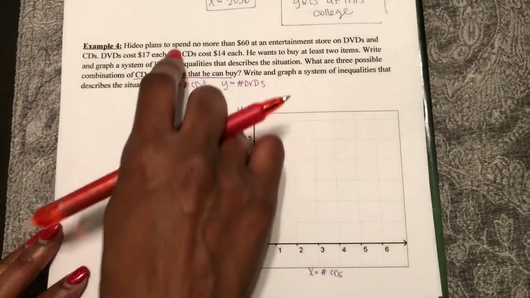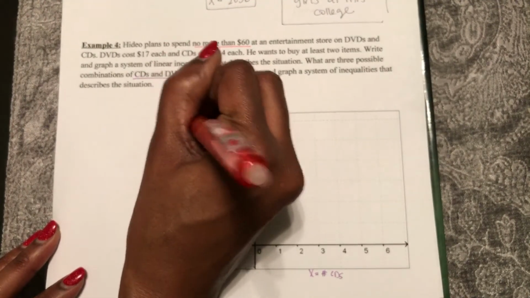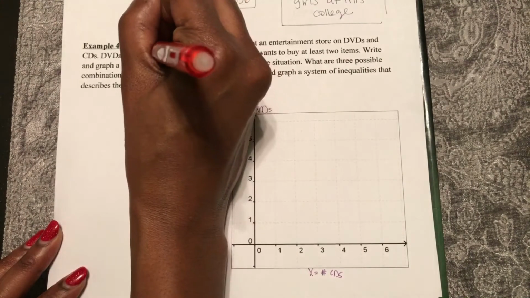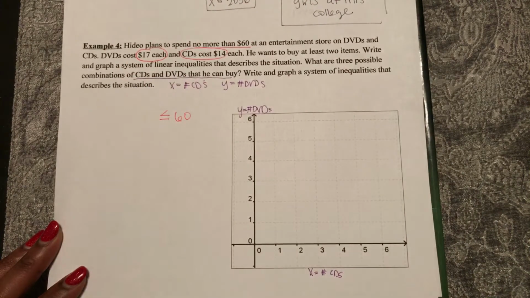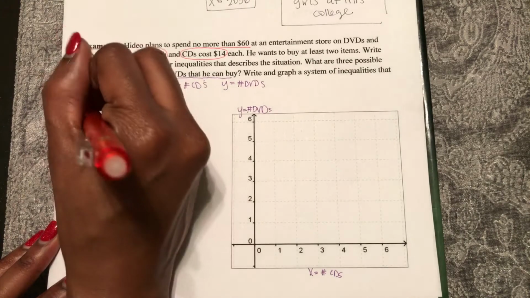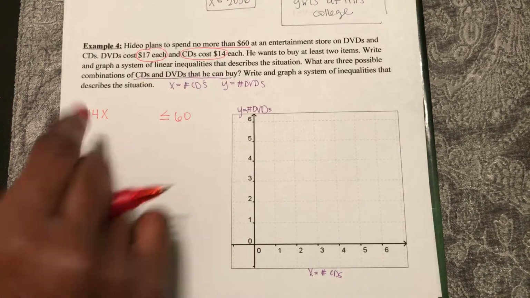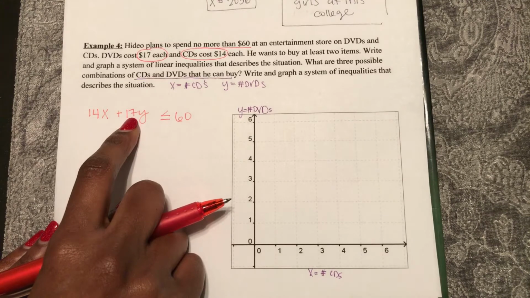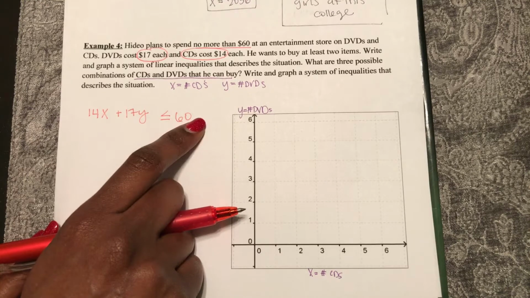So he plans on spending no more than $60. So he wants to spend less than or equal to $60. I know that much. And DVDs cost $17 each, and CDs cost $14 each. So I know 14x, which is $14 times the number of CDs, plus 17y, the cost of DVDs times the number of DVDs, should be less than or equal to 60.